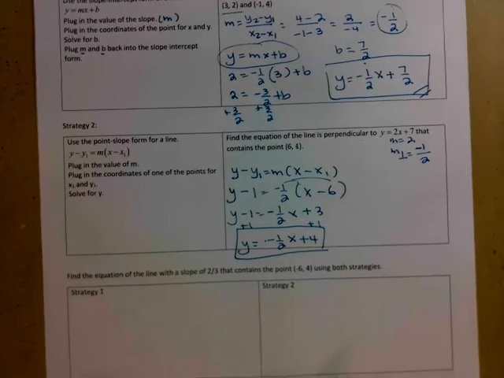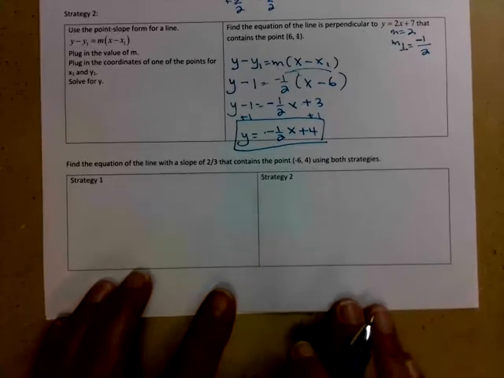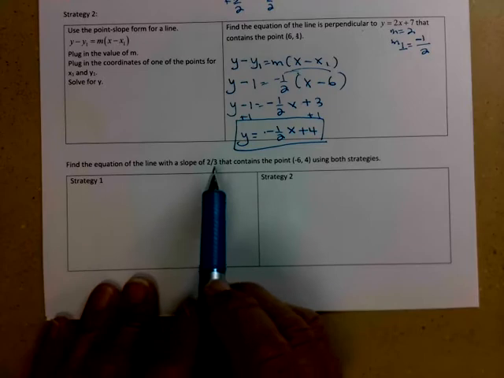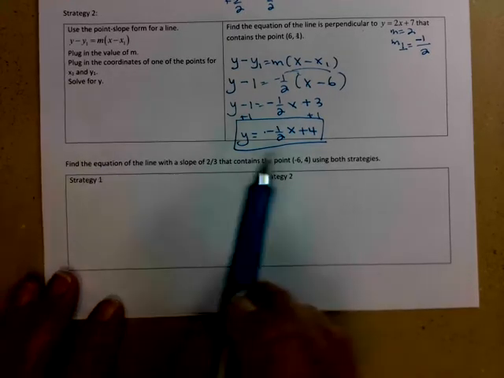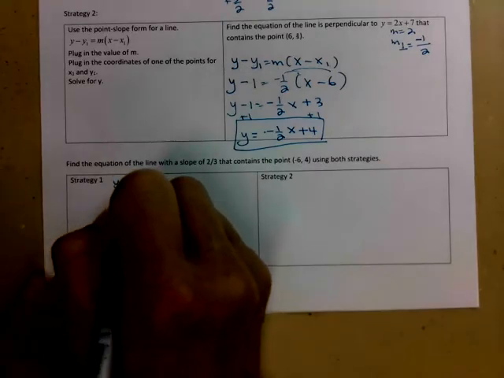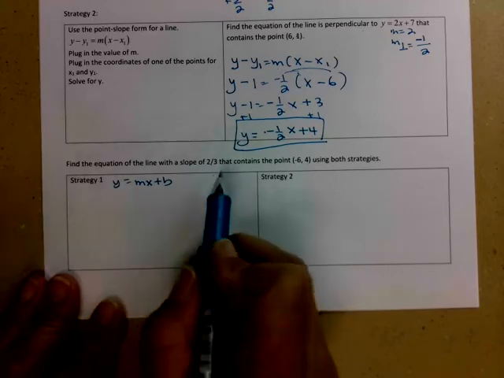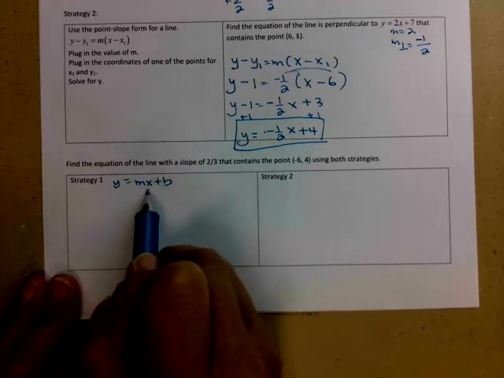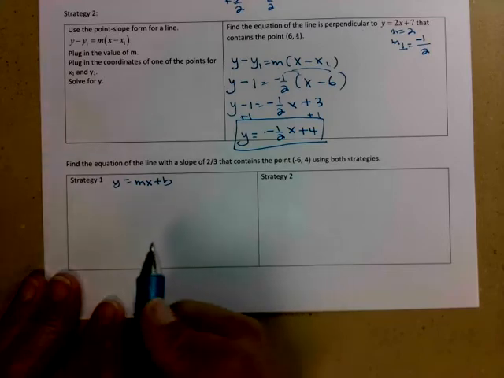Okay, so we're going to go ahead and show you how to use the two different strategies to find the same line. We're going to find the equation of the line. The slope is 2/3, and we have the point (negative 6, 4). So strategy 1, we use the slope-intercept form. We plug in the 2/3 for m. We plug the point in for x and y. By the way, if you want to pause and try to do these two on your own and just meet me at the bottom, that would be an awesome suggestion.